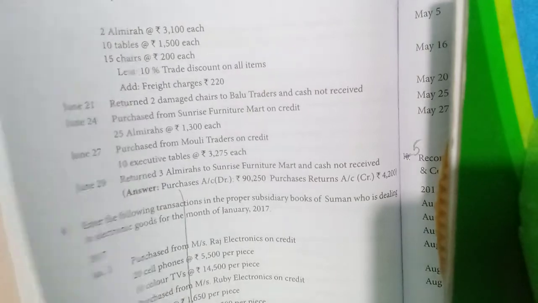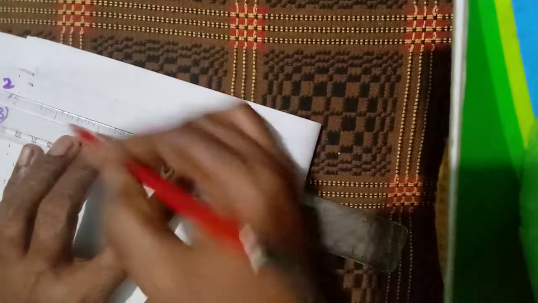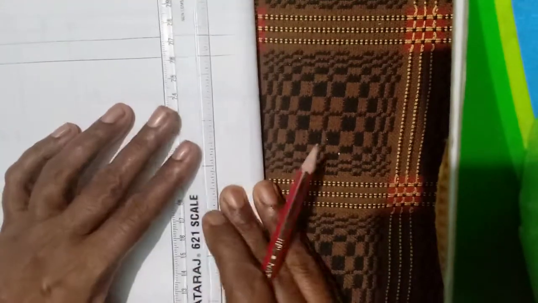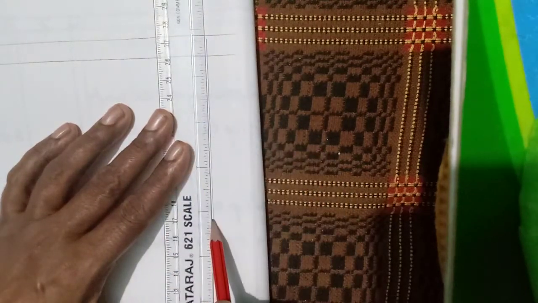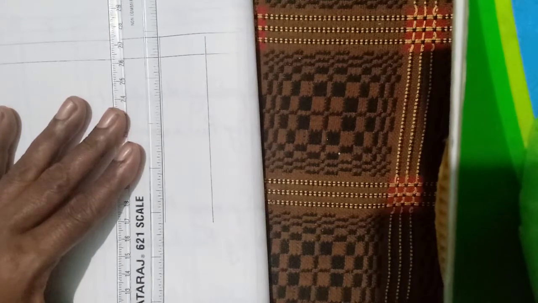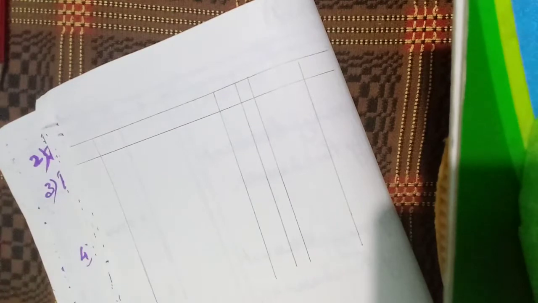So we will first prepare the purchases book. First we should write the heading, then the columns: purchases book, total, LF, invoice, then date.